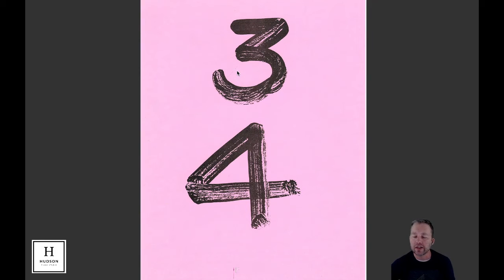You can see a 3/4 time song would be 1, 2, 3, 1, 2, 3, 1, 2, 3. That's 3 beats in every measure. The quarter note gets one of the beats. That's called a time signature.